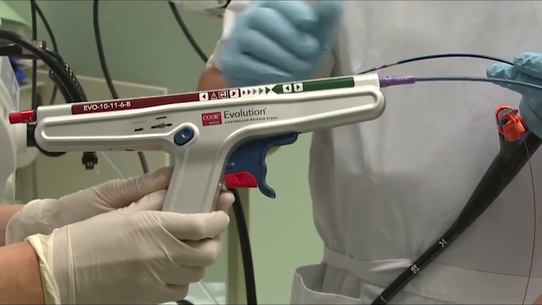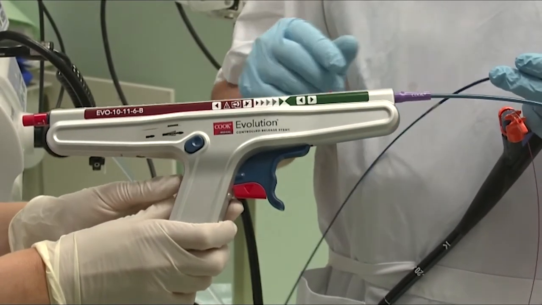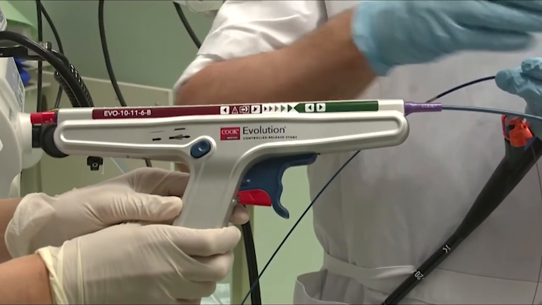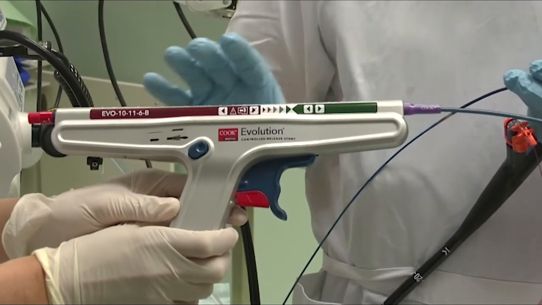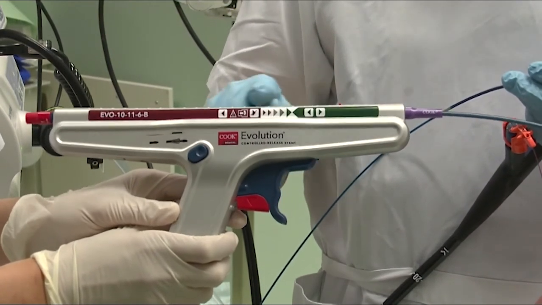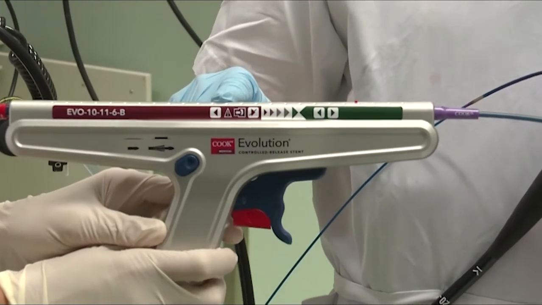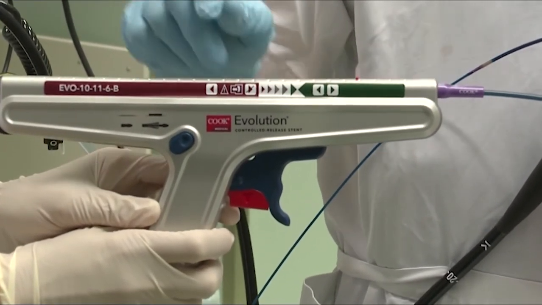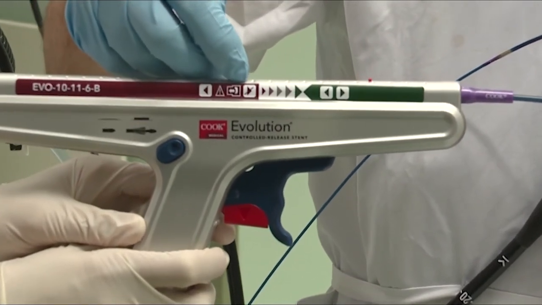A very nice feature of this new stent is the one-on-one relation between the deployment with this trigger and the deployment of the stent at the distal tip. Very controlled. We can see the movement of the deployment on this device. There is a point of no return, both a radio-opaque marker that we can of course see on fluoroscopy, but also a point of no return indicated on the handle.